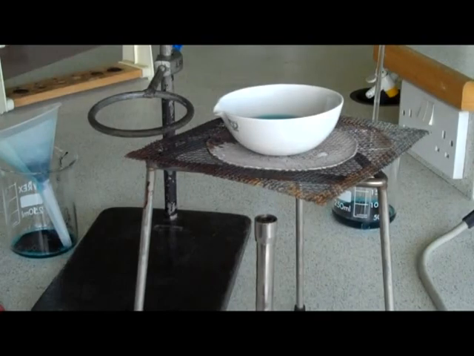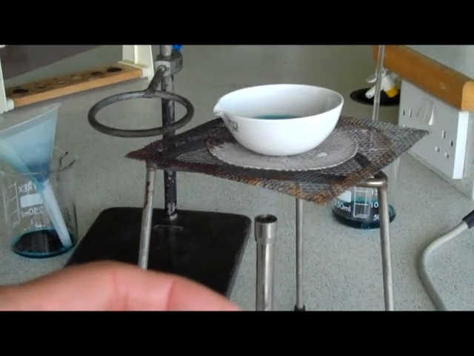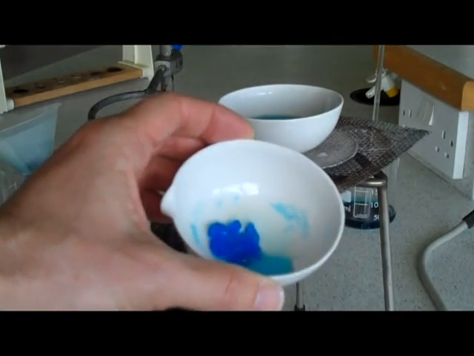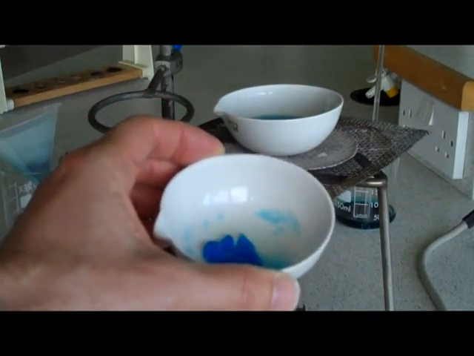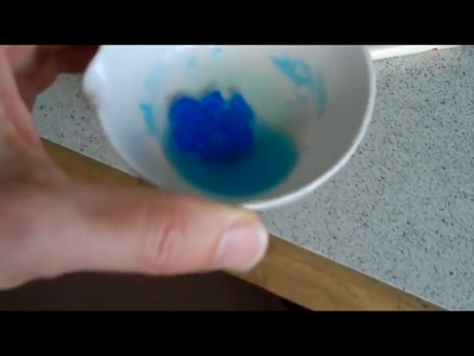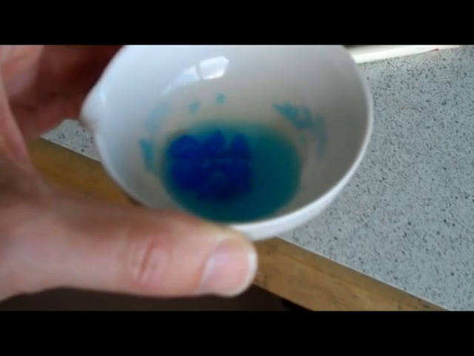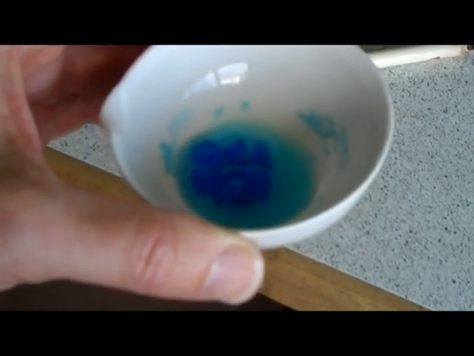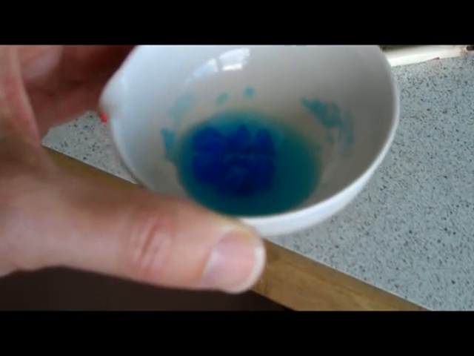That solution is going to take a long time to evaporate, but this is what I prepared earlier. You can see the blue crystals of copper(II) sulfate. Now from here you can wash them with distilled water just to wash away the copper(II) sulfate solution. And that is how you get a salt from an insoluble base and an acid.